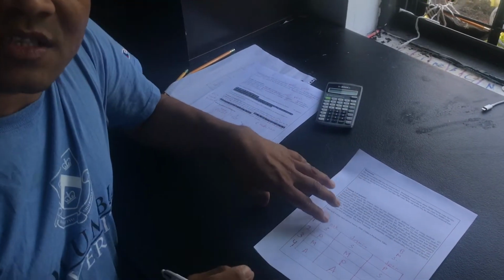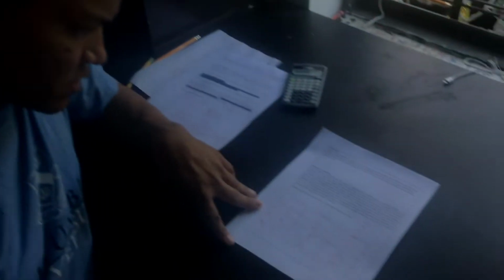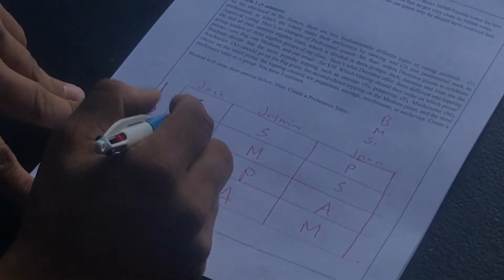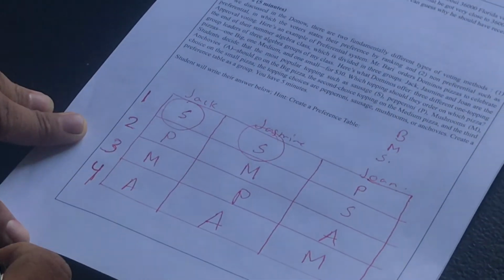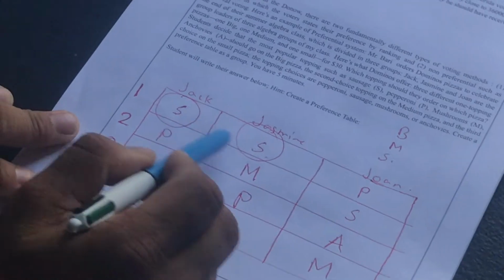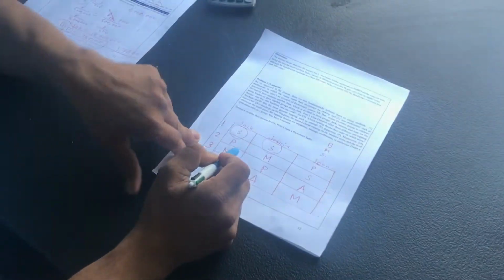If we use the plurality method, who wins? Well, the sauces win because most of the people choose sauces as the first choice.